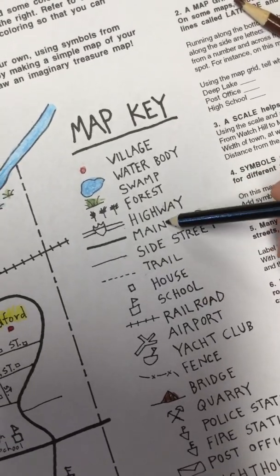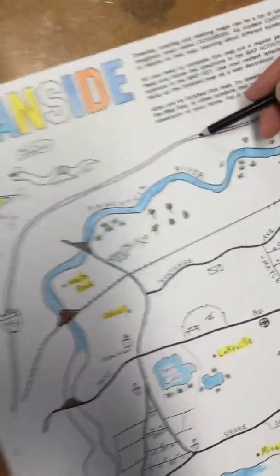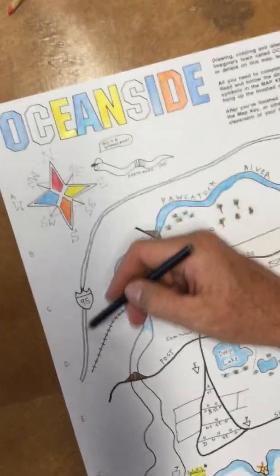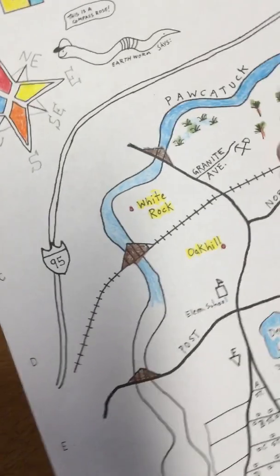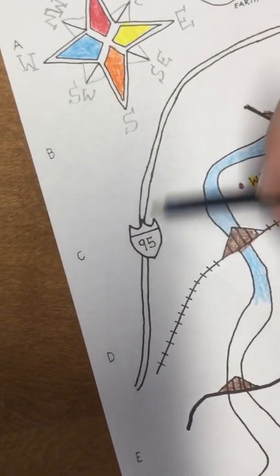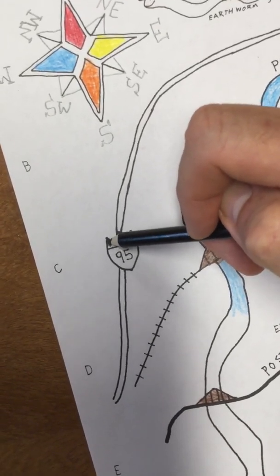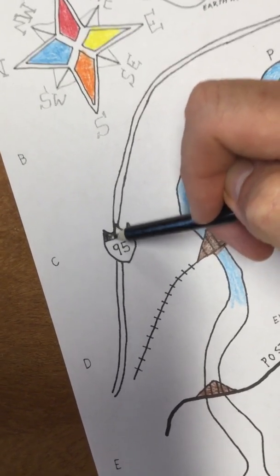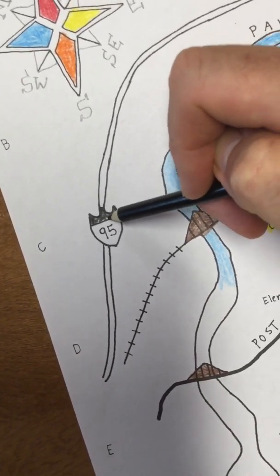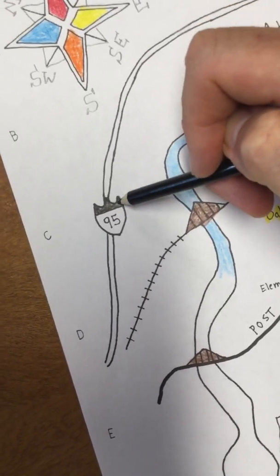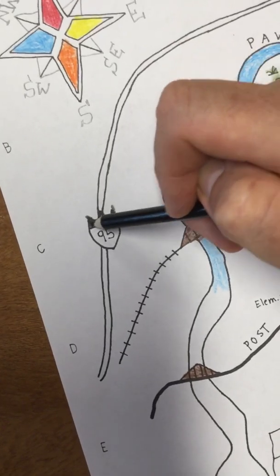Okay, so let's take these one at a time. I've got a highway running right along the town, and it actually has a number. You can see that number, 95, Interstate 95. So if you want to just color the little top of that shield there, it's kind of fun to do. There's another clue on your map that might help you figure out where this map is based.